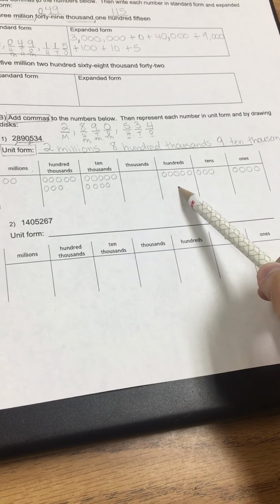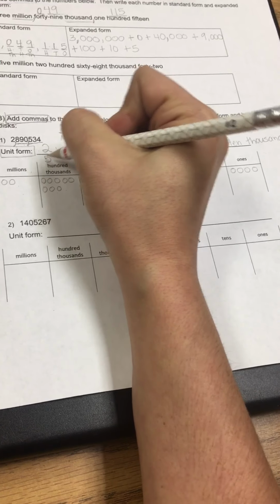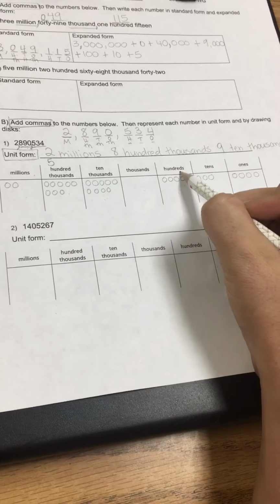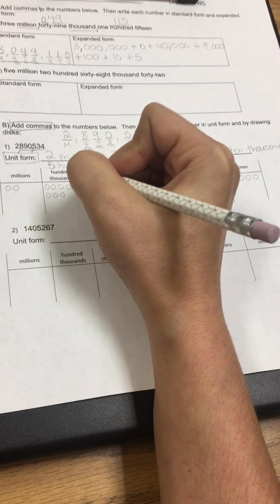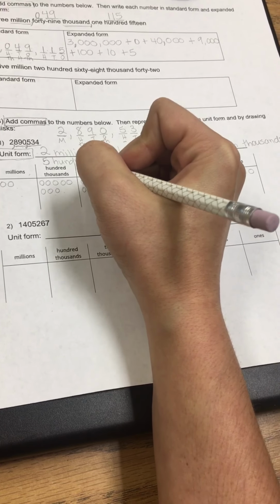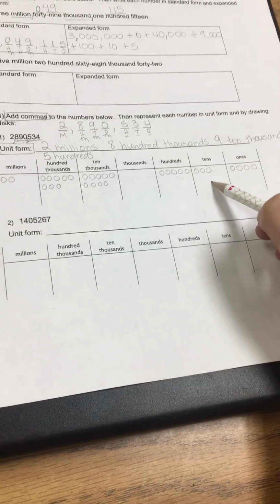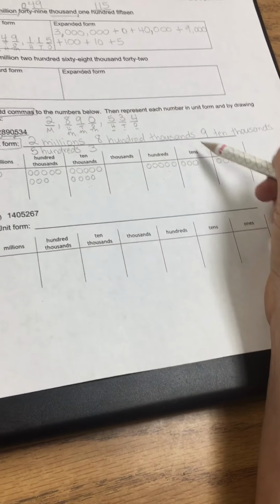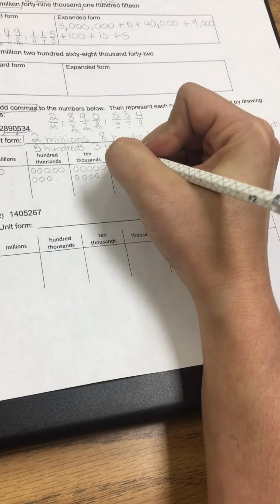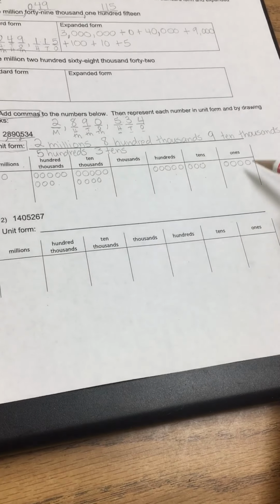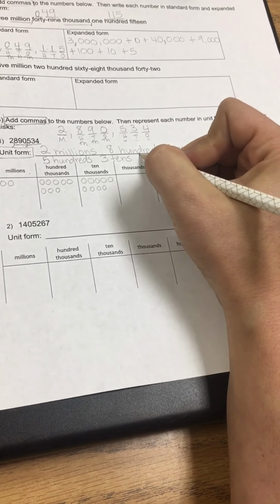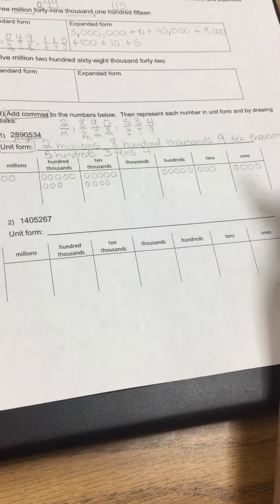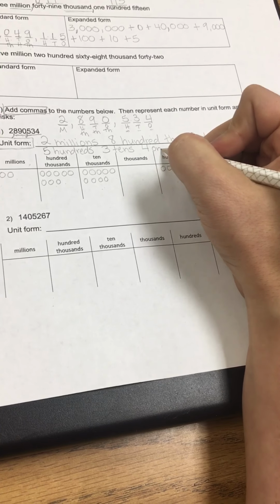In the hundreds, we have 5, so we write the digit 5 and the name hundreds. In the tens, we have 3, so we write the digit 3 and the name tens. And lastly, in the ones, we have 4, so we write the digit 4 and we write the name ones.